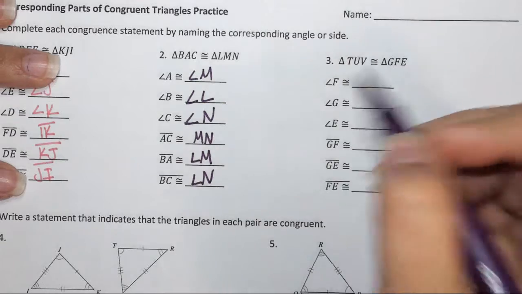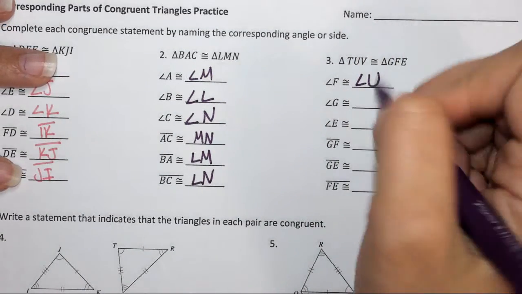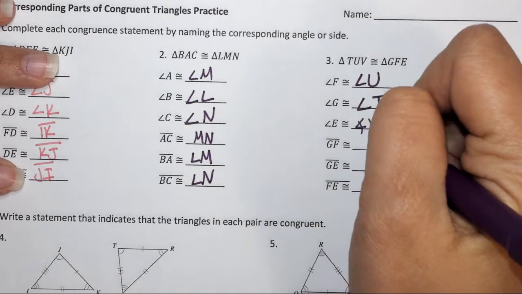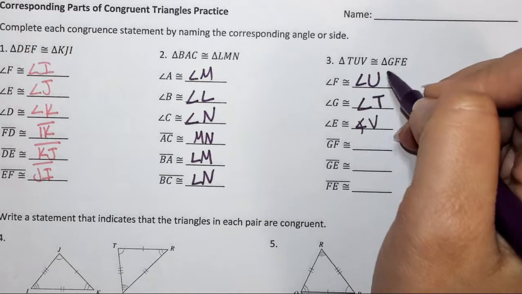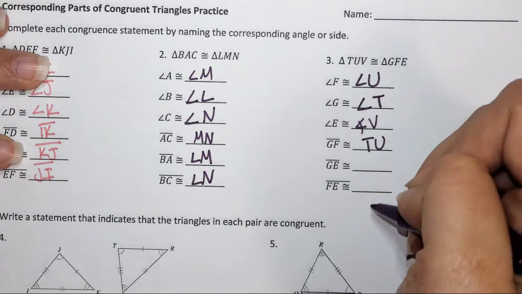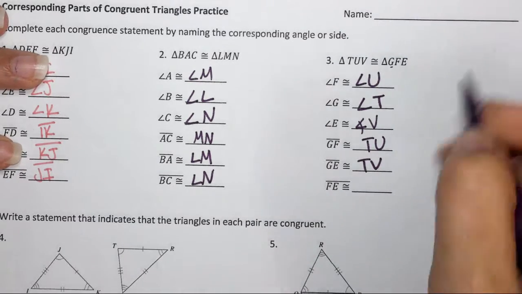Okay. Angle F goes with. Angle G goes with. Angle E goes with. GF goes with. GE goes with. FE goes with.